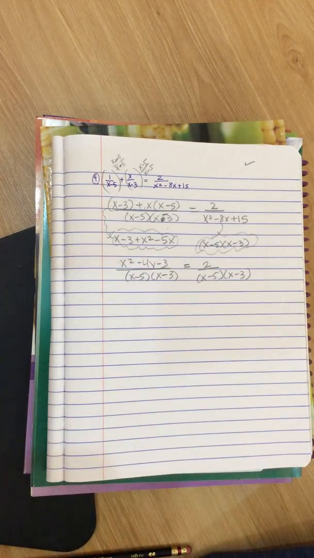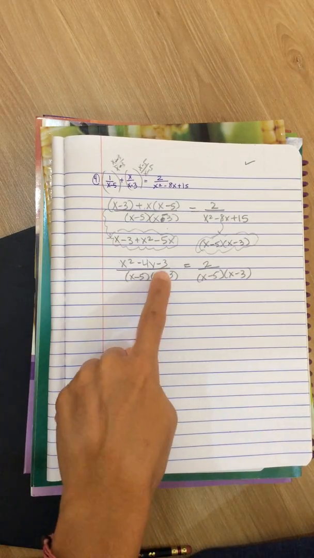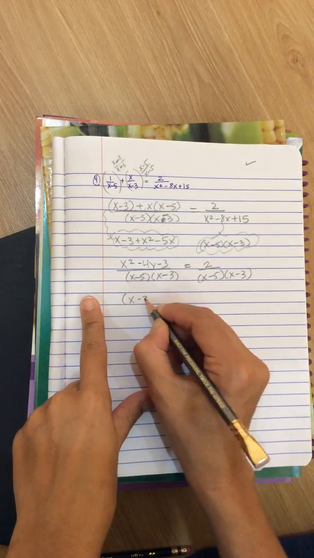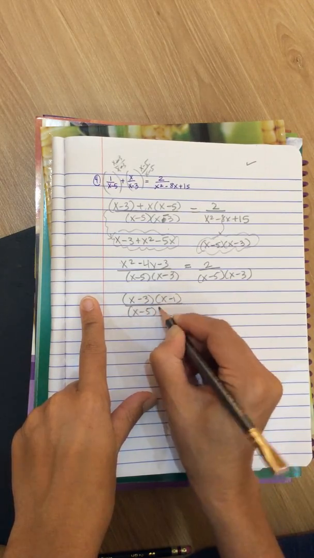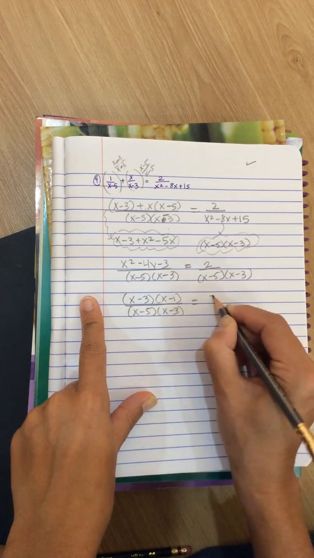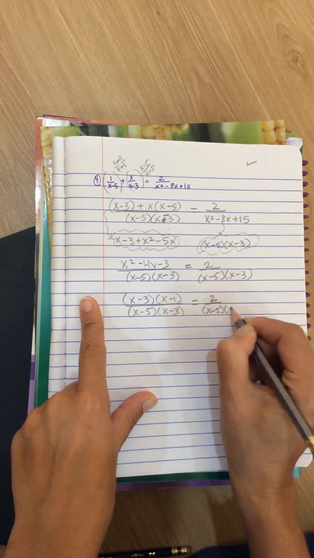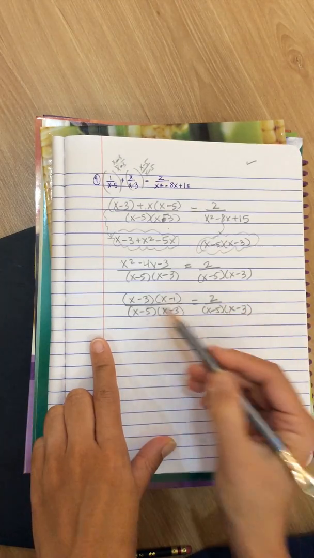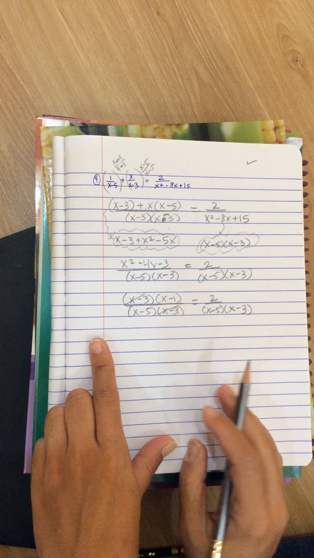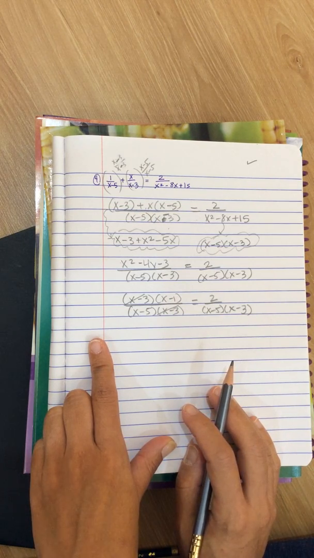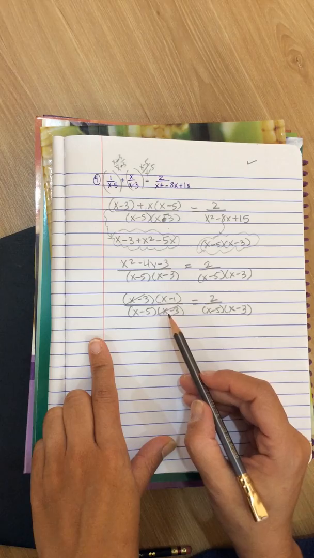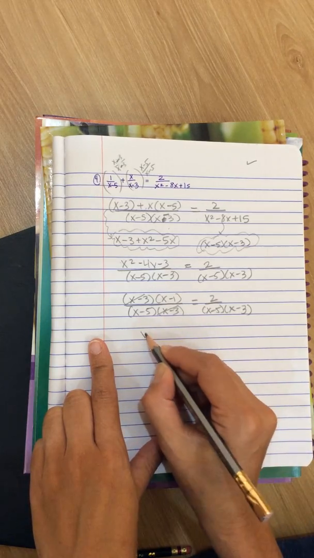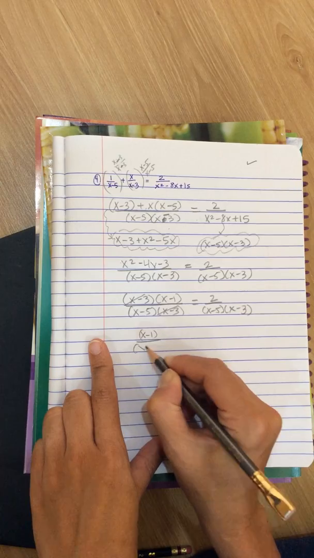All right, my denominators are the same. That's looking helpful. Can I factor this? I think I can, right? That's x minus 3, x minus 1 over x minus 5, x minus 3 equals 2 over x minus 5, x minus 3. So now I can start simplifying. So I know that can go away with that. What else? I don't see anything else. So now let's go ahead and we can rewrite it like this, just so we can see this step.